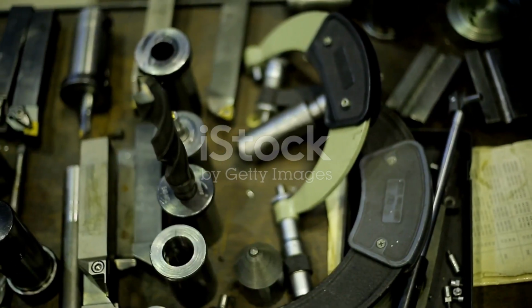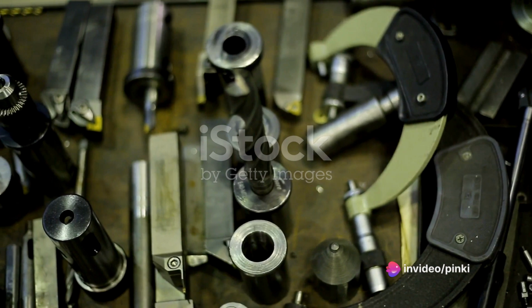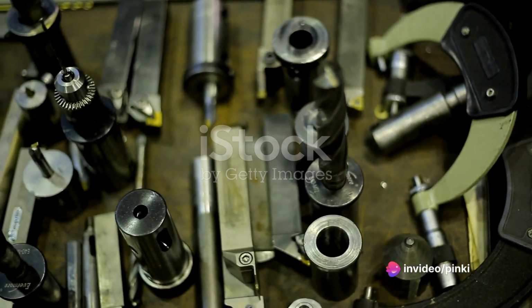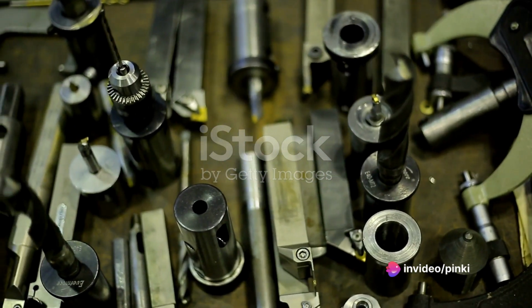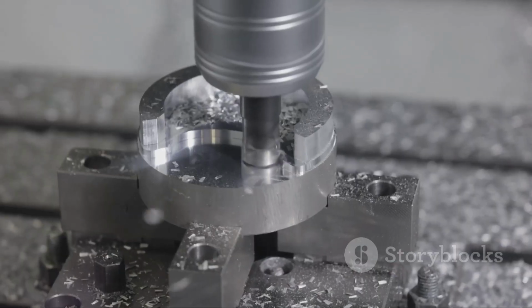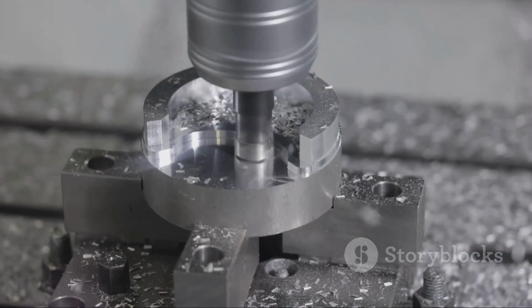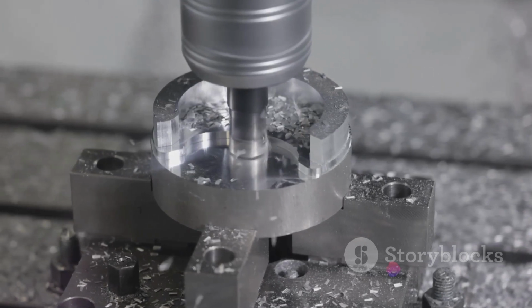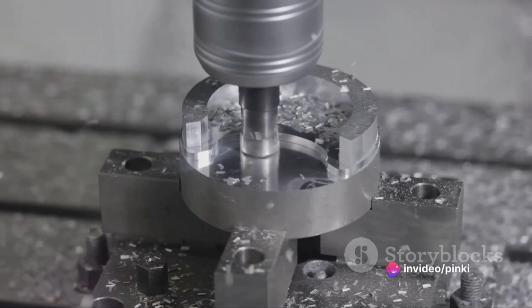We begin with tool geometry, a pivotal aspect of machining. The shape and angle of a cutting tool significantly impact the mechanism of chip formation. This process is the heart of machining, where material is removed in the form of chips from a workpiece to achieve the desired shape and size.